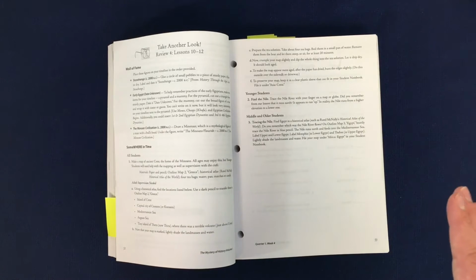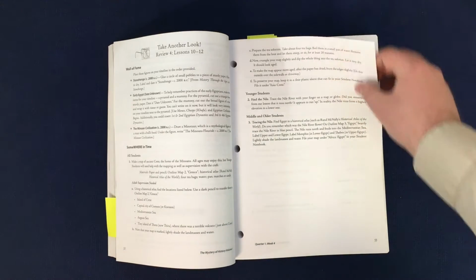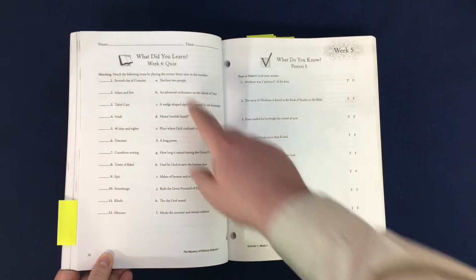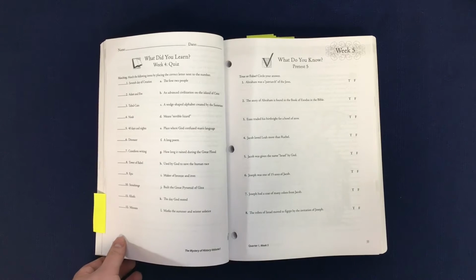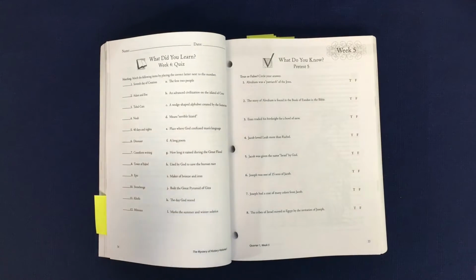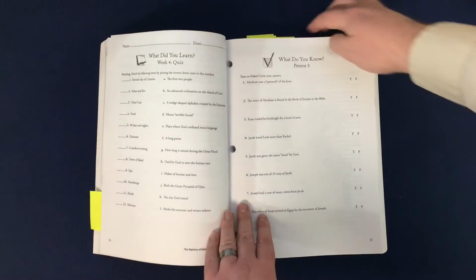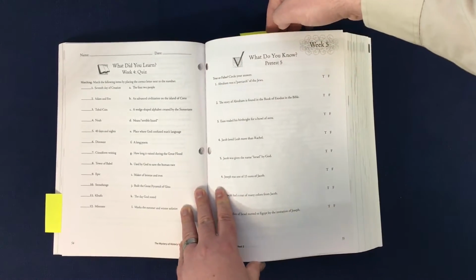So those are really the only things that you would need to have in order to complete the Mystery of History, because after the timeline and map work is your quiz. Now, sometimes there's a quiz. Every other week there's like an activity worksheet or an exercise to do. And all of those have answer keys as well, which you'll find in the back of the book.